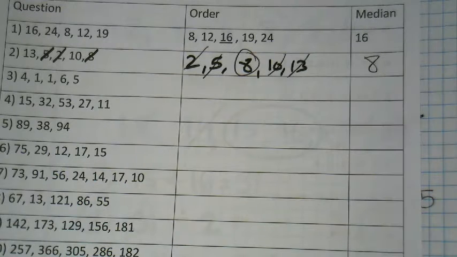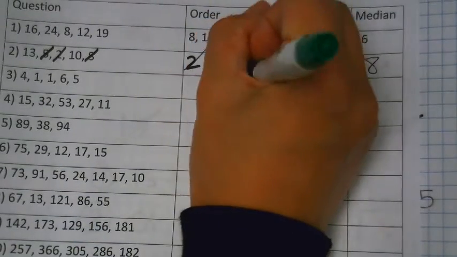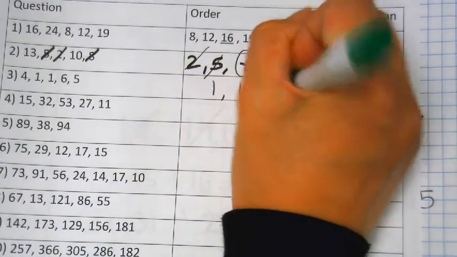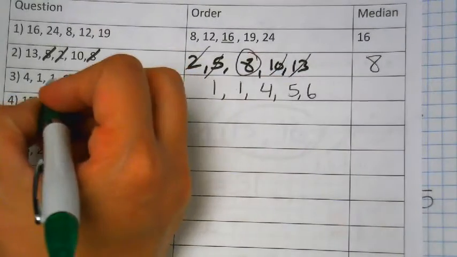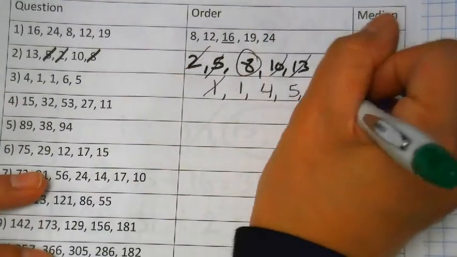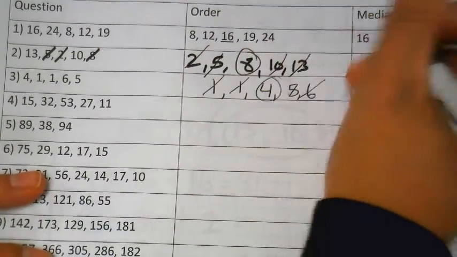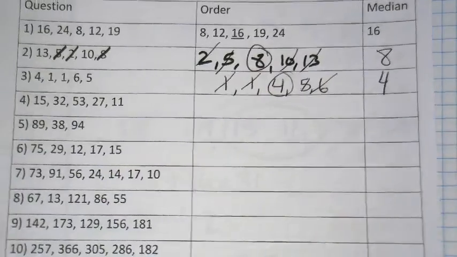Make sense? Easy? All you have to do is put them in order. No excuses for not getting this done. Very little work on the math. 1, 2, 3, 4, 5.